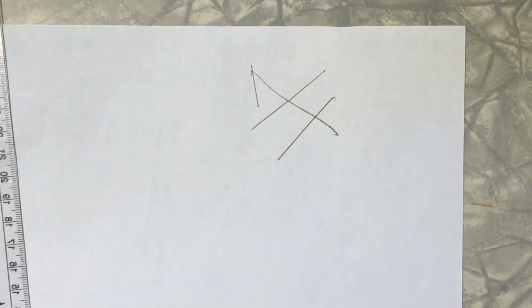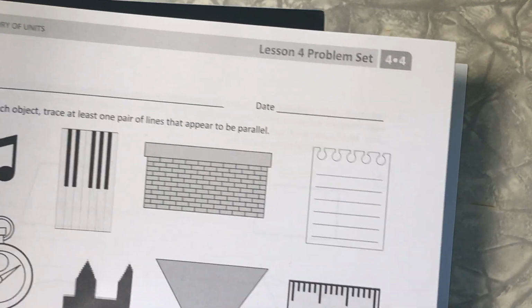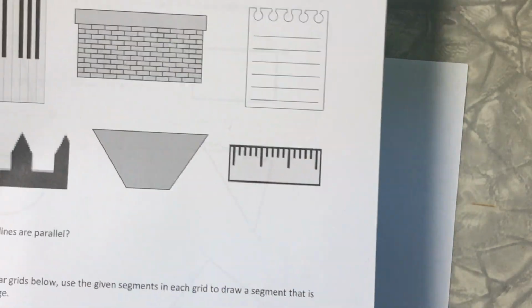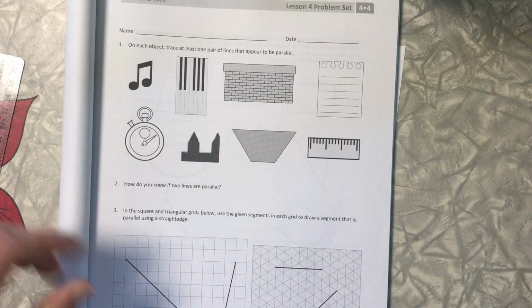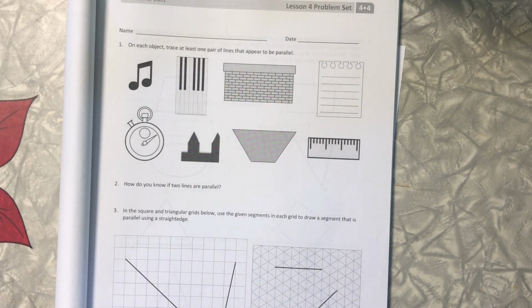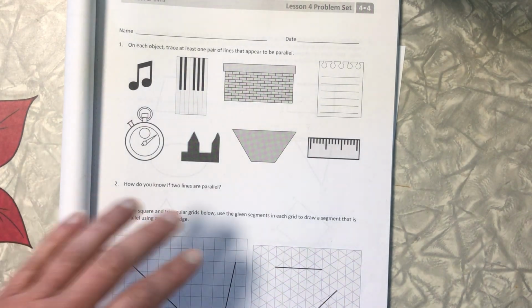Now that you know what parallel lines are, they are lines that never, ever intersect. We're going to see if we can identify some parallel lines in real life and on some shapes. So I'm going to be looking at your problem set today, and I'm looking at pages 25 and 26. Now you'll notice that there is a page 27, but that's going to be optional, guys. If you want to go ahead and do page 27, you can, but you do not have to.